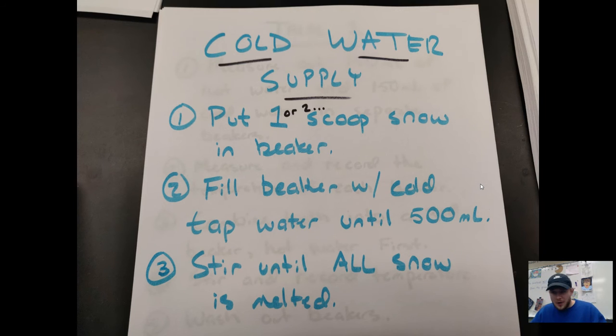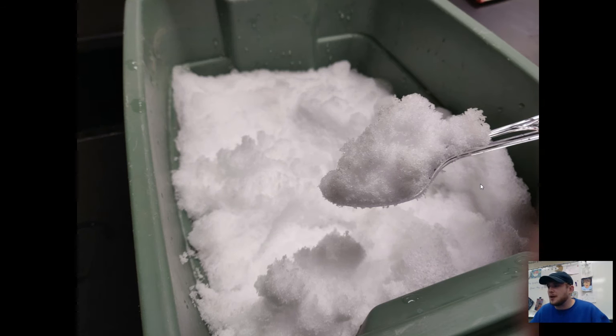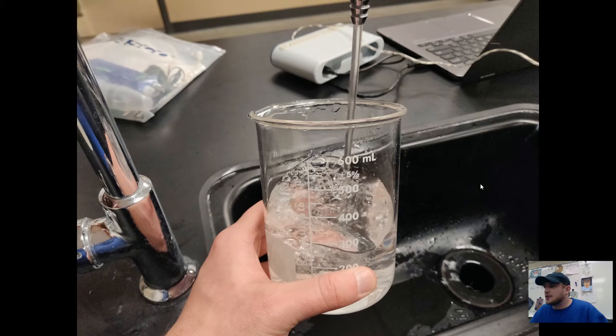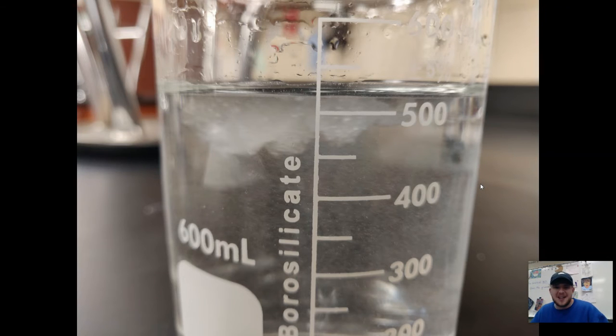All right, we need a cold water supply. So good thing it's wintertime. I went out, got some snow. I got this big bin of snow. And what we're going to do is put a scoop or two or three of snow inside a beaker. We're going to fill that beaker with some cold water, and then we're just going to mix it until all the snow melts. So we get about 500 milliliters of this.